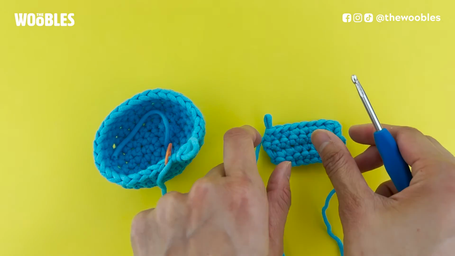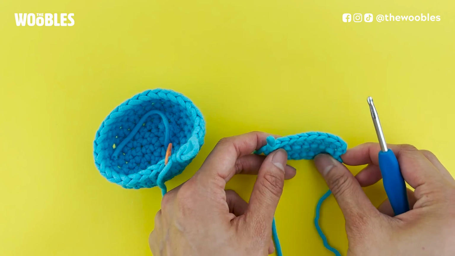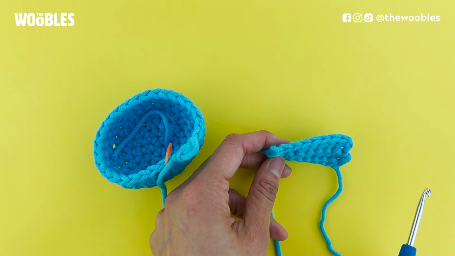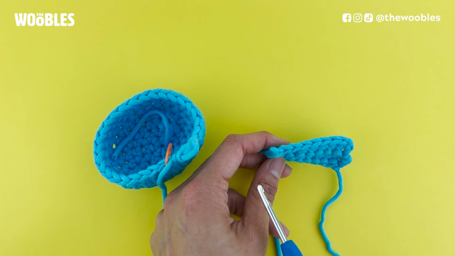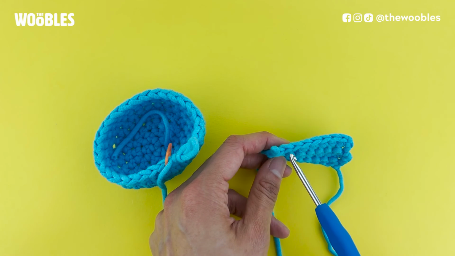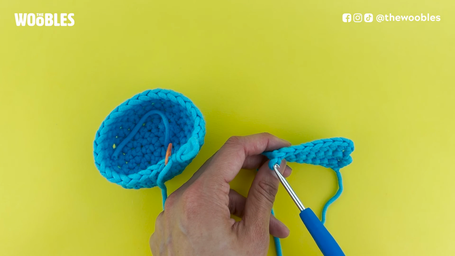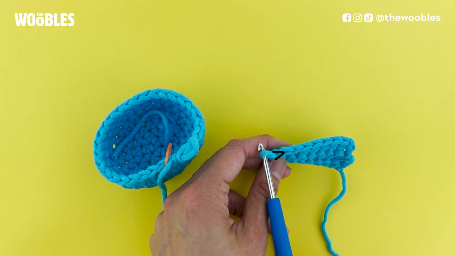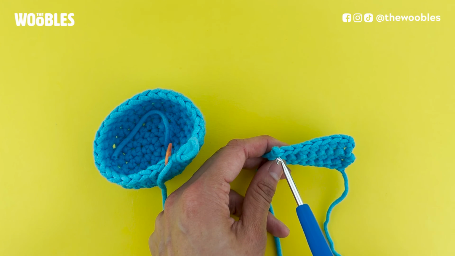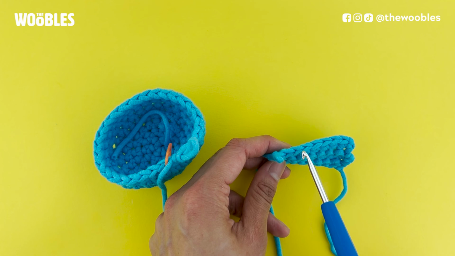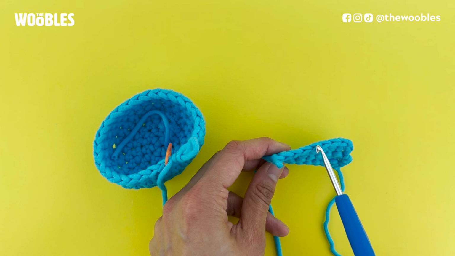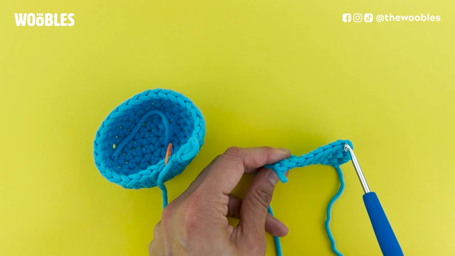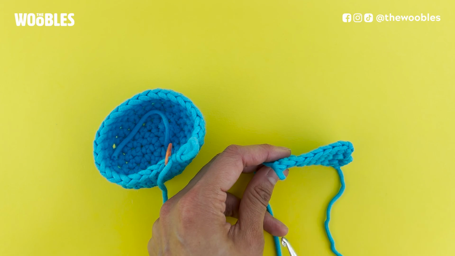It's the same concept when you count stitches in a row, except you usually don't use a stitch marker in rows since you can see where a row starts and ends. So I like to count starting from the V that the loop for my hook traces back into, which is this one. So this is stitch number 1, 2, 3, 4, 5, 6, 7, 8. There are 8 stitches in this row.